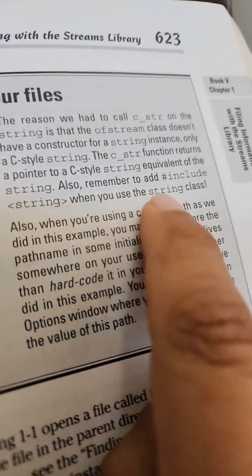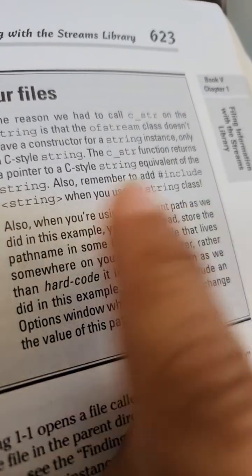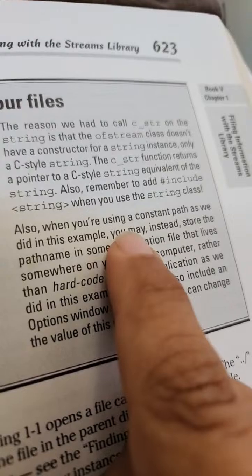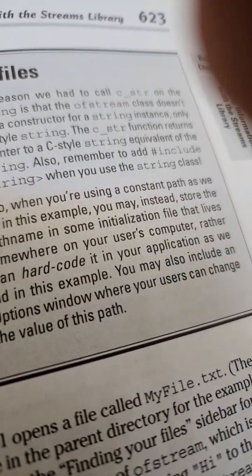Also, remember to add #include <string> when you use the string class. Also, when you're using a constant path, as we did in this example, you may instead store the path name in some initialization file that lives somewhere on your user's computer, rather than hard-code it in your application as we did in this example. You may also include an options window where your users can change the value of this path.